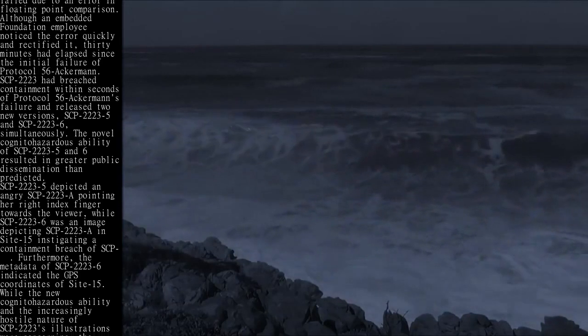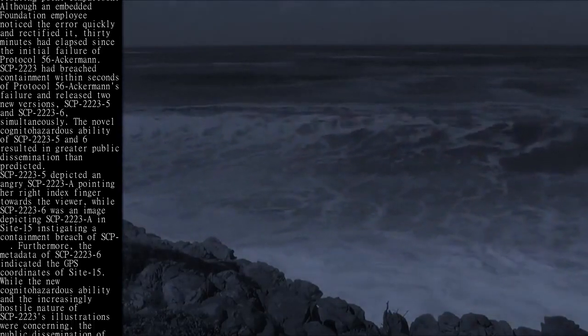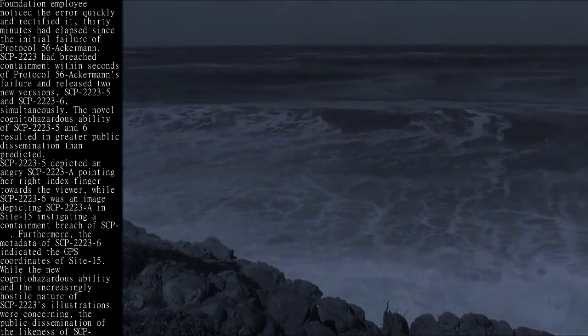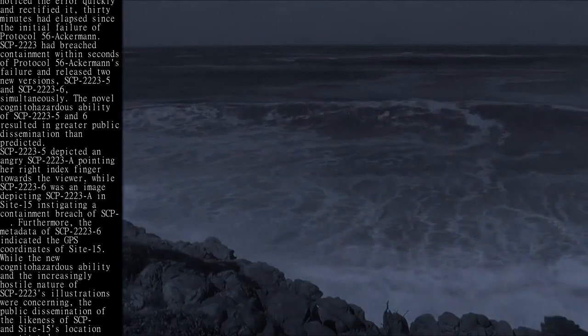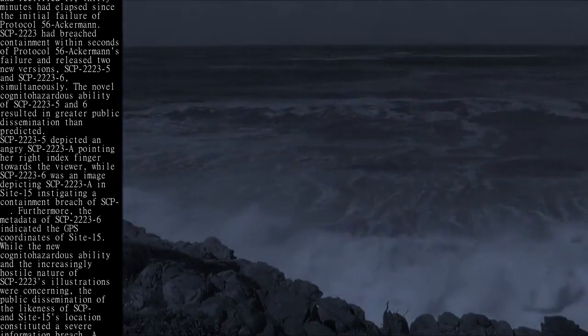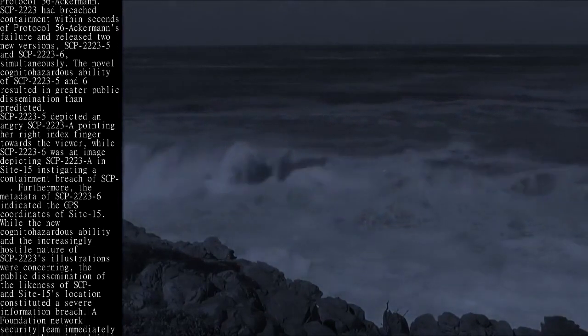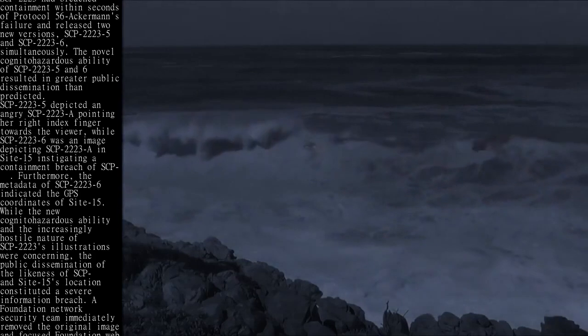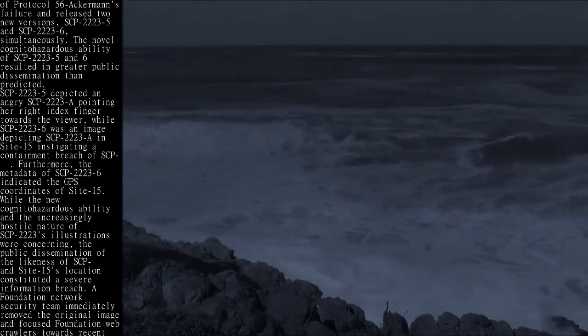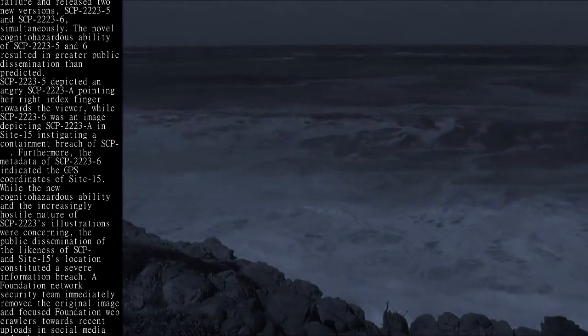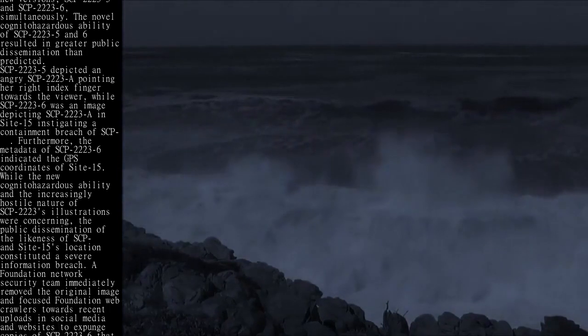SCP-2223 had breached containment within seconds of Protocol 56 Ackerman's failure and released two new versions, SCP-2223-5 and SCP-2223-6, simultaneously. The novel cognitohazardous ability of SCP-2223-5 and 6 resulted in greater public dissemination than predicted.